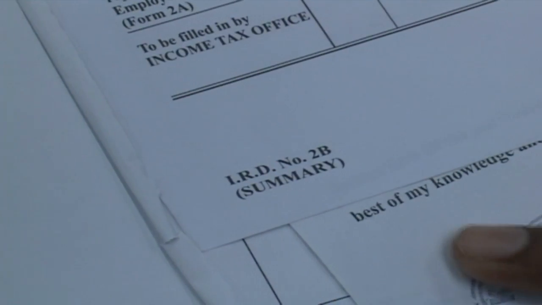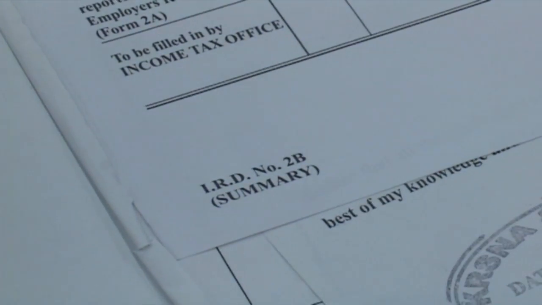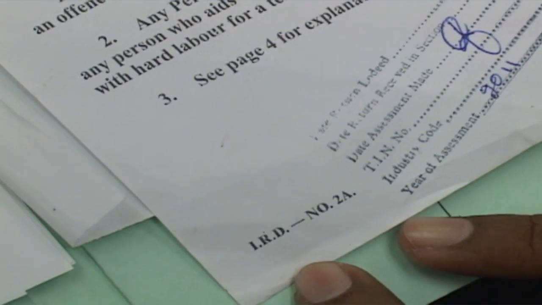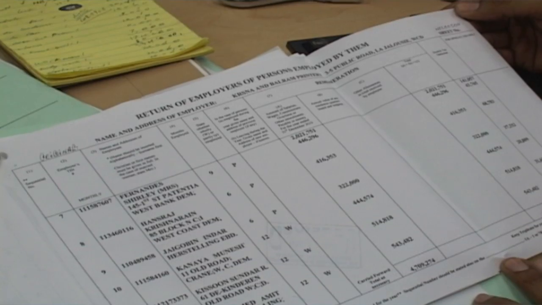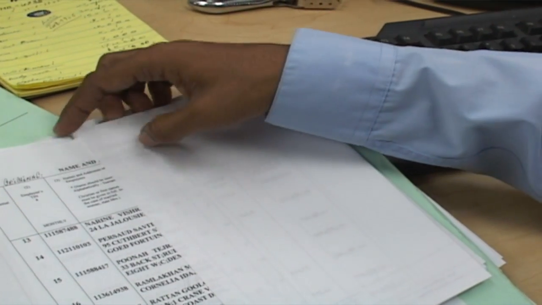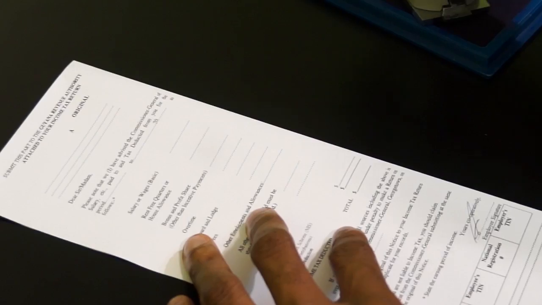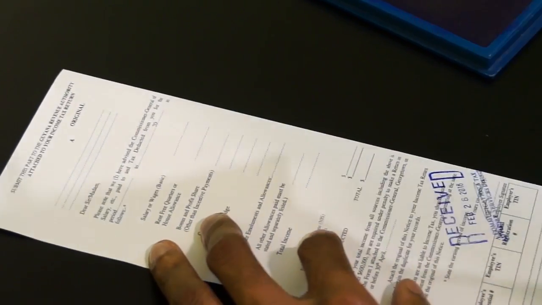The original and duplicate copies of the Form 2 must be submitted to the GRA headquarters or any regional tax office. The triplicate copy of the Form 2AB, the spreadsheet, should be retained by the employer, who will extract information contained therein to prepare emolument slips for employees. Stay tuned for more on Form 2s after the break.